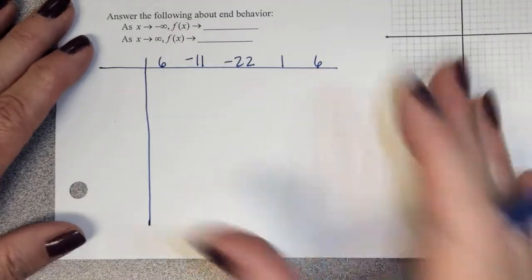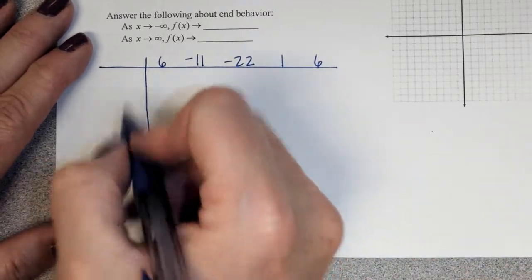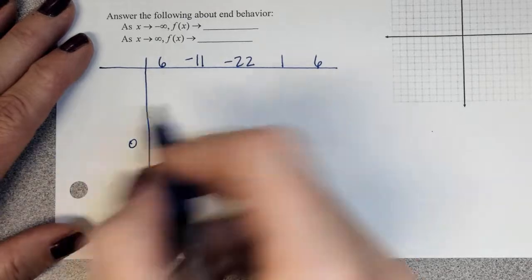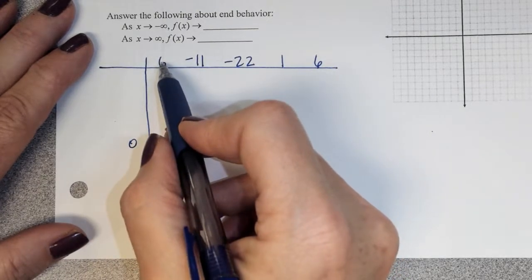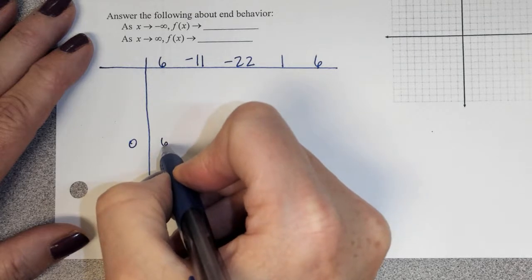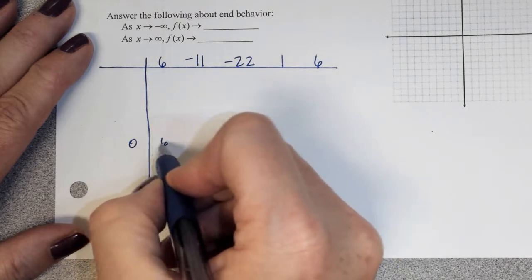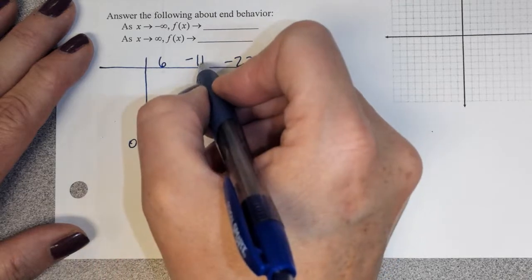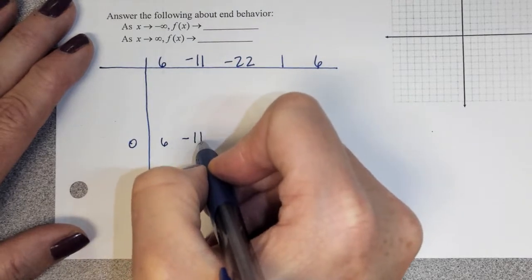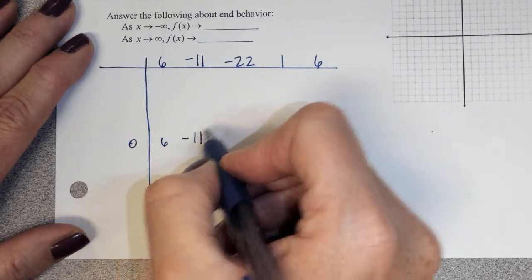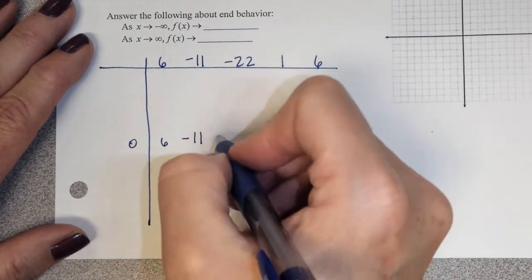All right. So I'm going to start with 0, and I'm just going to put it in the middle here. When I'm doing synthetic division, the first thing I do is I bring this down. So I have 6. Now I'm going to multiply these two. So 0 times 6 is 0, and I have to add. I have to multiply. 0 times negative 11 is 0, and I have to add it to that.